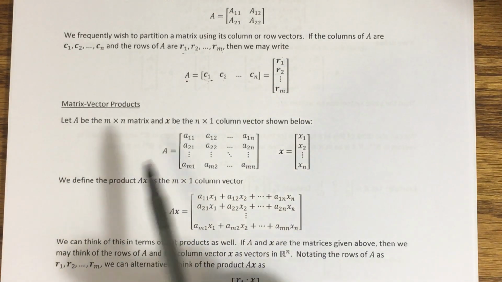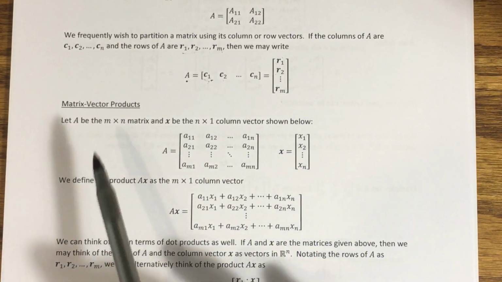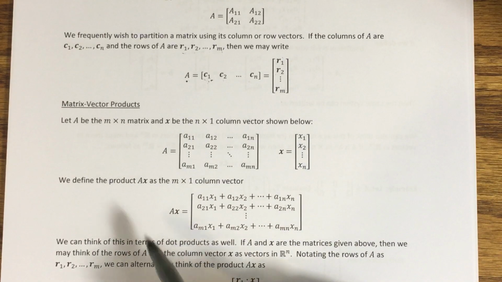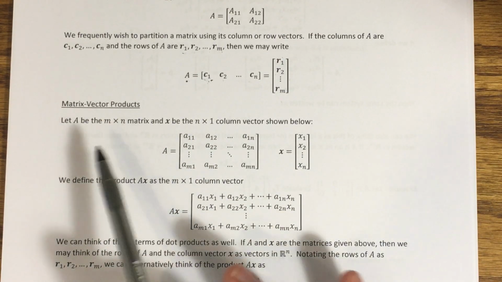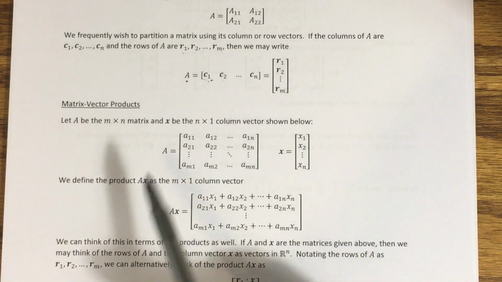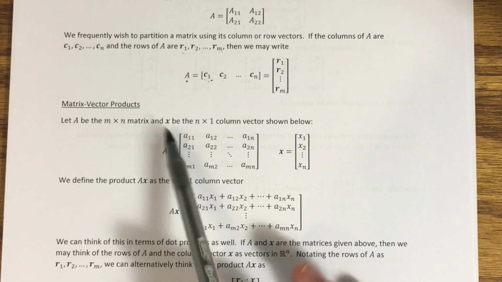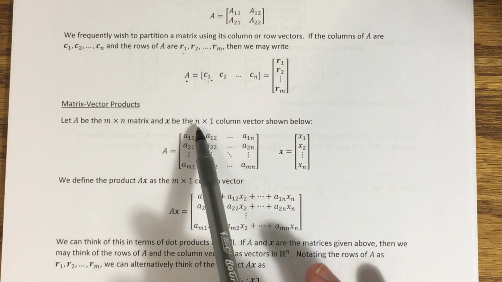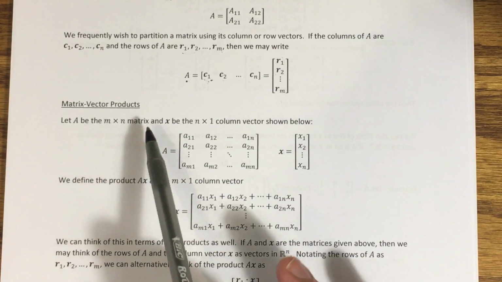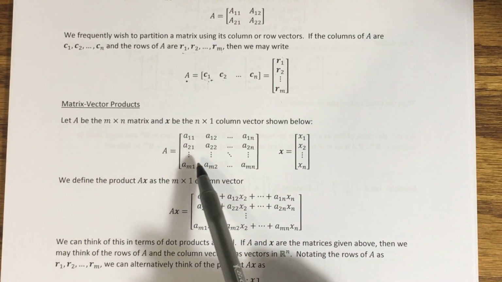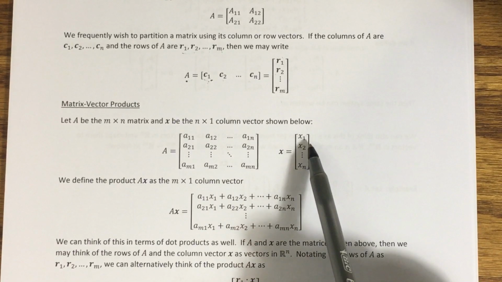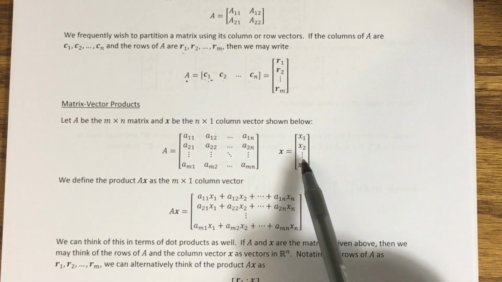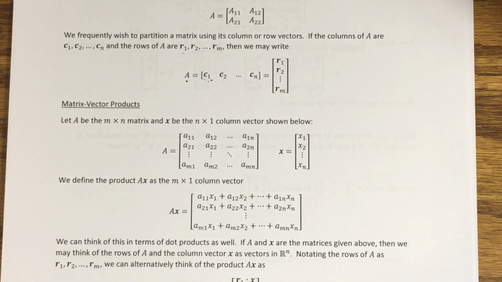So with that, let's talk about matrix vector products. This is a specific case of the more general matrix multiplication. Let's suppose we have a matrix A, an m by n matrix, and x is going to be an n by 1 column vector. It's the same n here as here. In other words, the number of columns in this matrix is going to be the same as the number of rows in this matrix. Otherwise, this is not going to work.